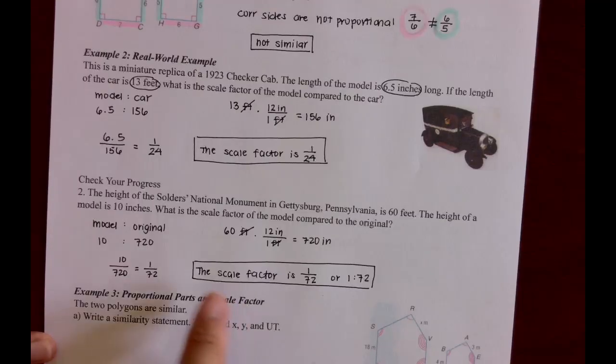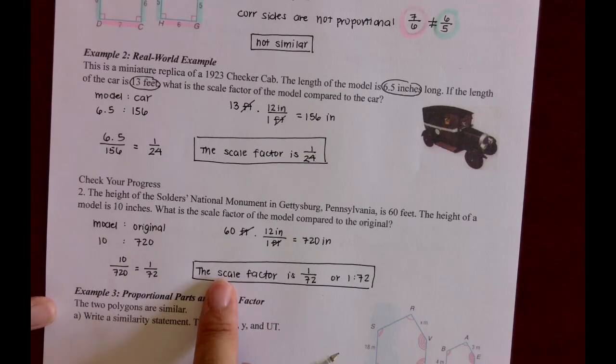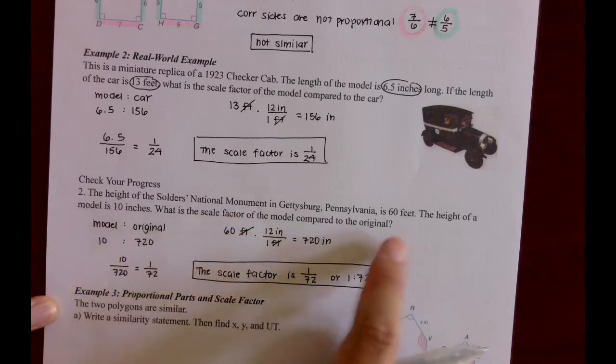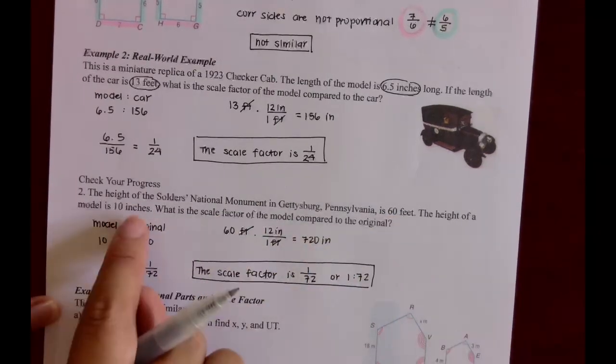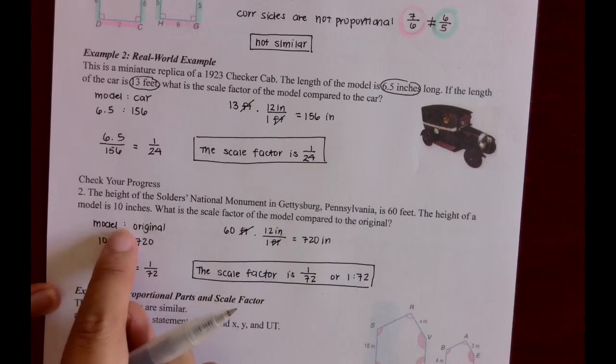You should have gotten that the scale factor is 1 over 72, or 1 to 72. If you got that right, you can move on to example 3. If not, here's your explanation. We know that the height of the actual monument is 60 feet and the model is 10 inches. Here we're comparing the model to the original. So model to the original.